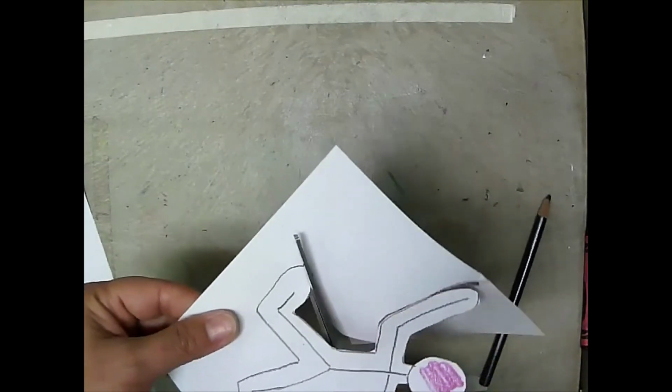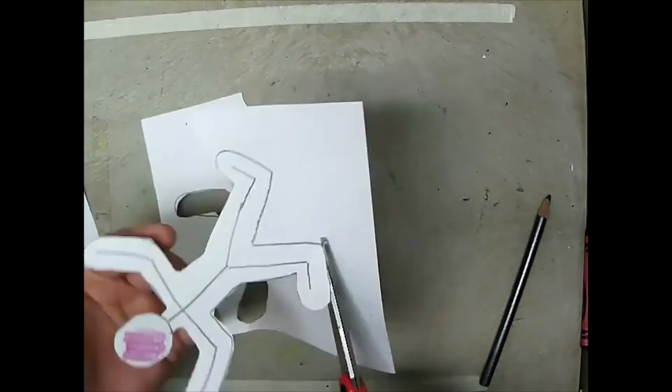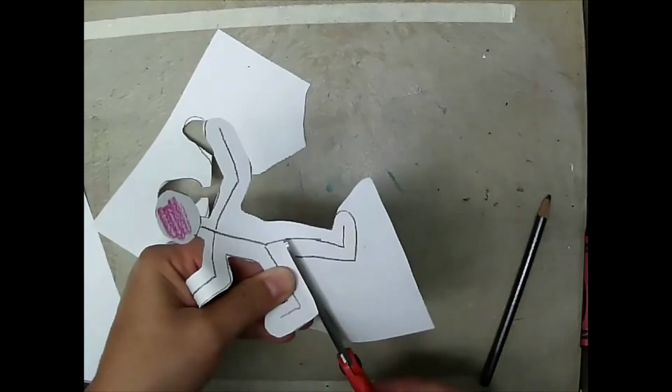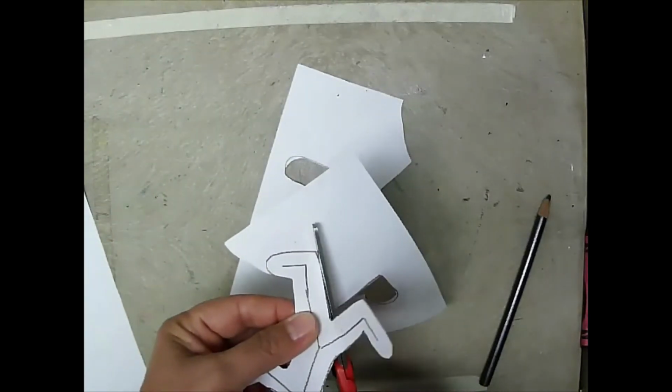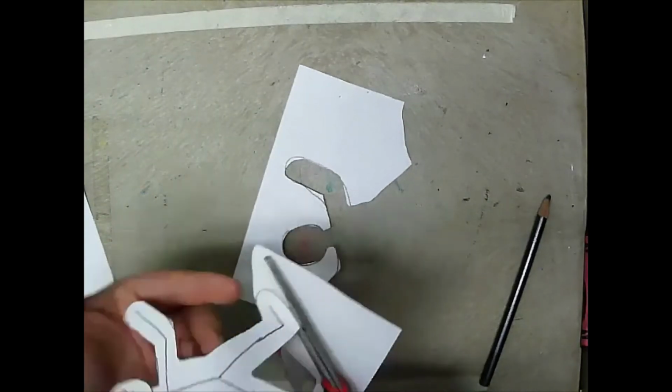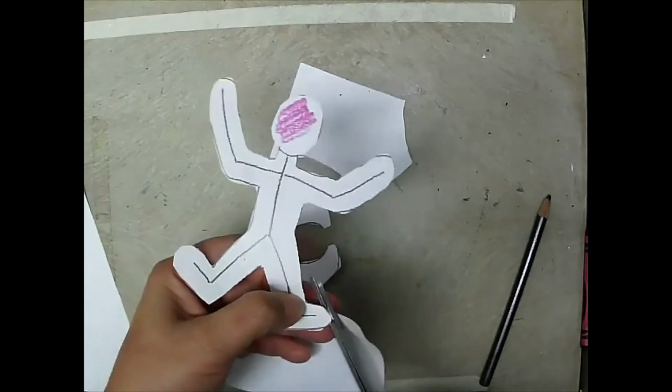That foot is a little bit bigger than the other, so I'm going to trim it so that it's not bigger than the other foot. That would be funny, one foot bigger than the other. Seriously, some people do have one foot bigger than the other. Their shoes don't fit very well.